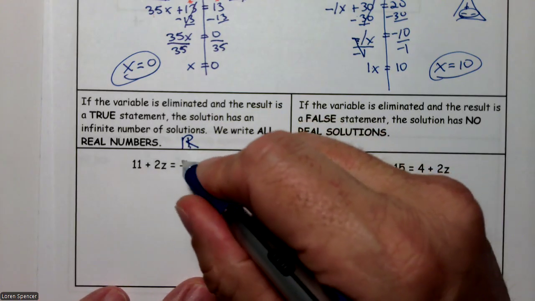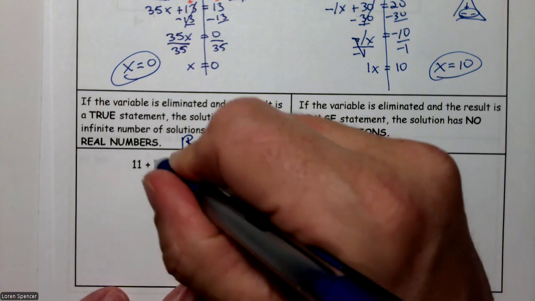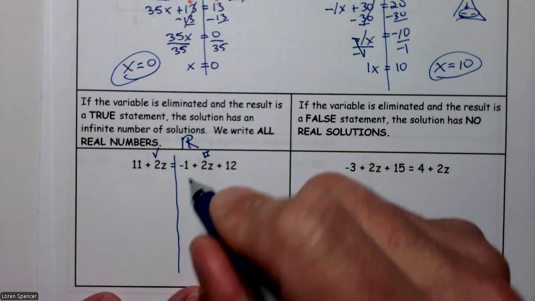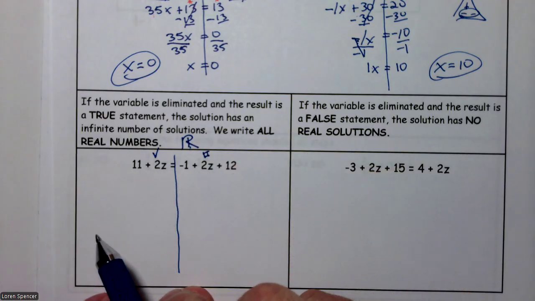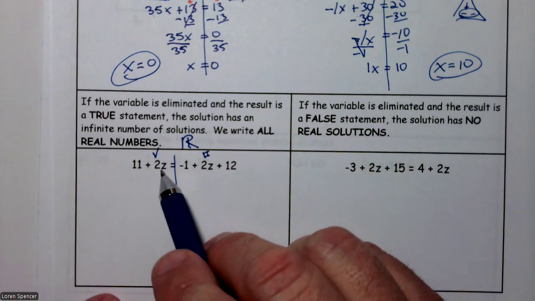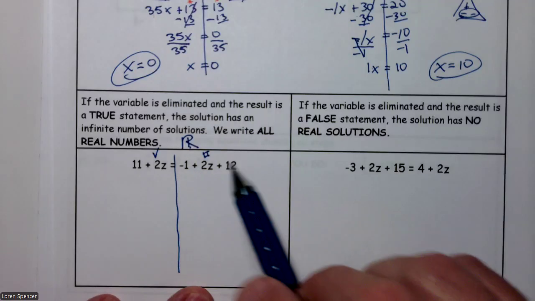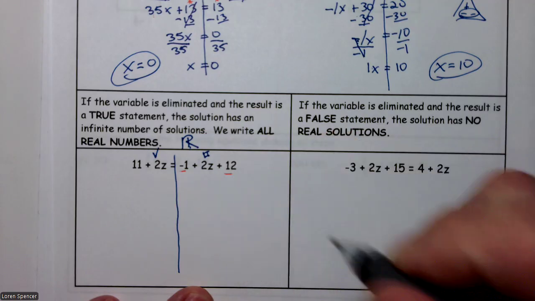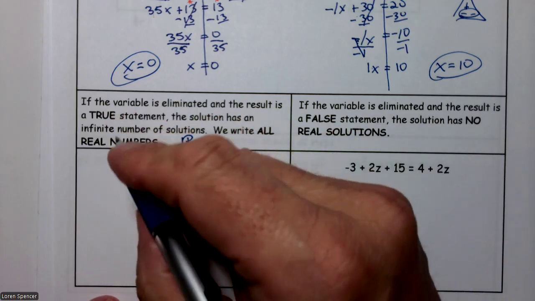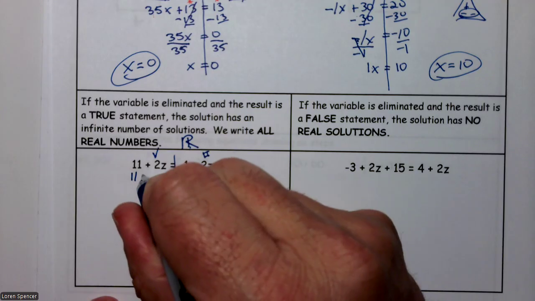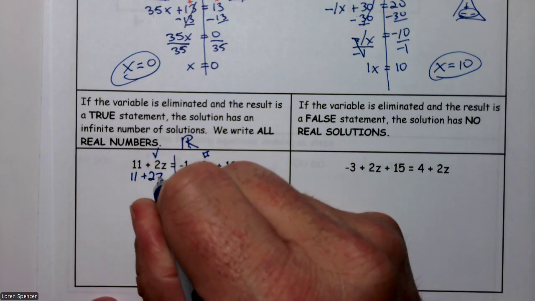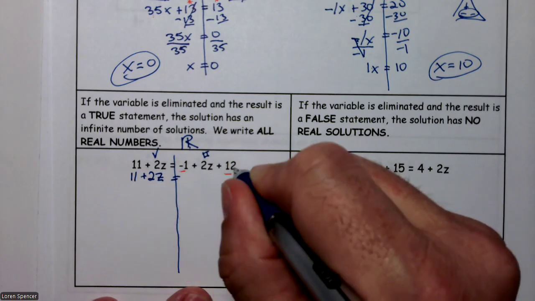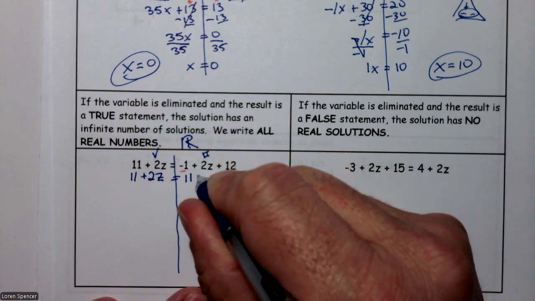So in this case, I have variables on both sides. So I'm going to put a V for the variable here, and there's my number. Well, no parentheses, so I don't have to do distributive property. But in this case, I do have like terms. I have a negative 1 and a positive 12. So this is going to be 11 plus 2z equals, well, these combine to make 12 minus 1 is 11.